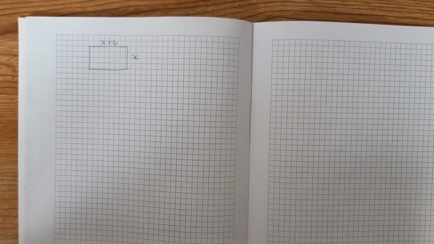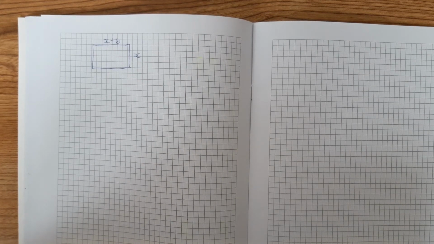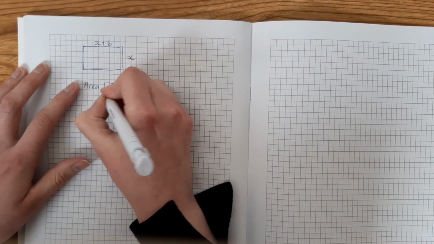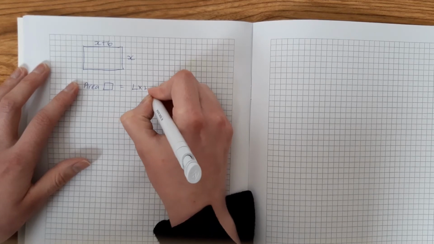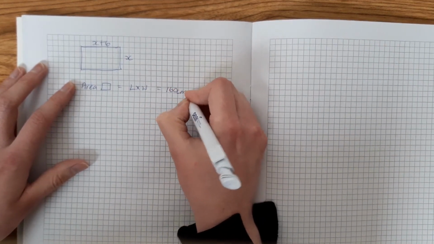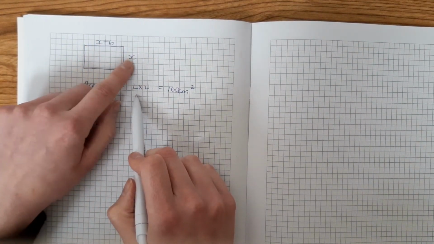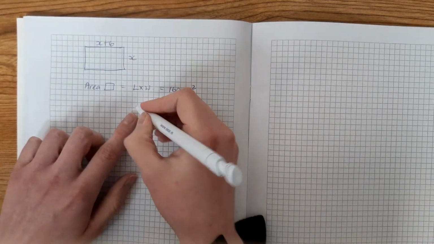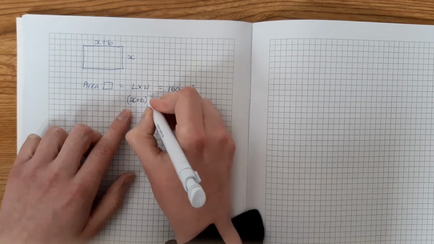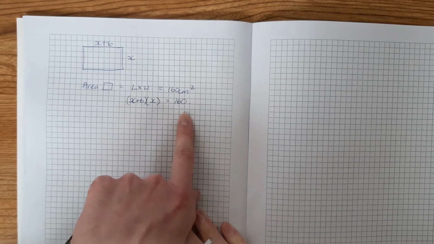We are told that the area of this rectangle is 160. We're asked to find its length and width. Well, the only thing that we know about the area of a rectangle is that it's the length multiplied by the width. And I know this answer to be 160 centimeters squared. Now, if I just use the numbers, I'll form an equation. So the length of it is x plus 6. The width of it is x, and it's equal to 160. I have formed an equation.